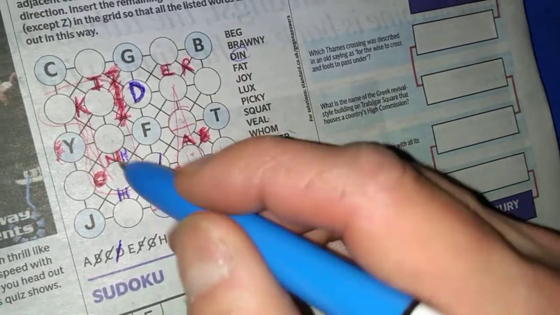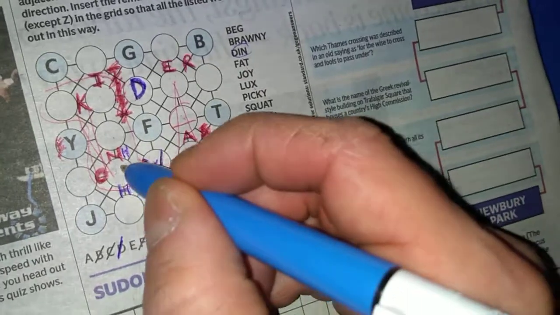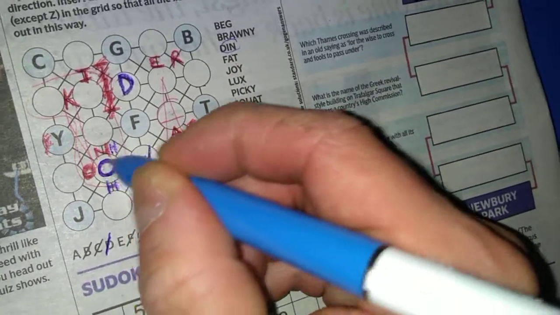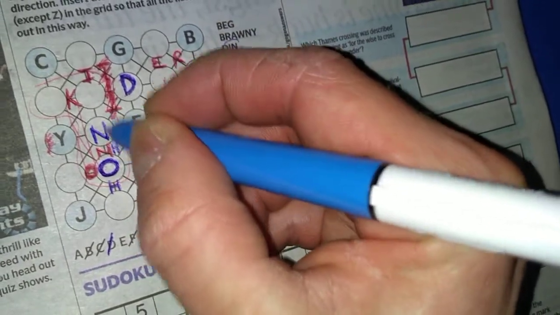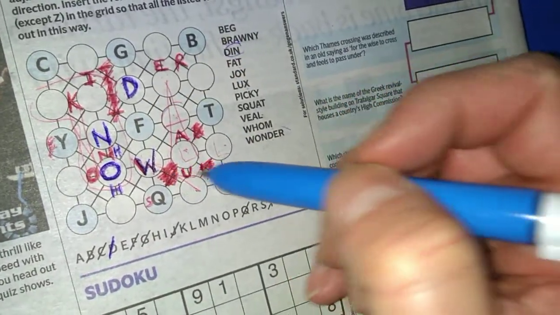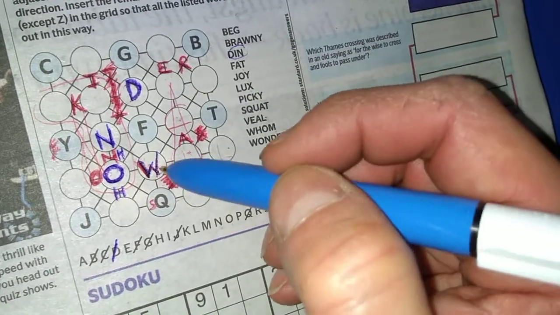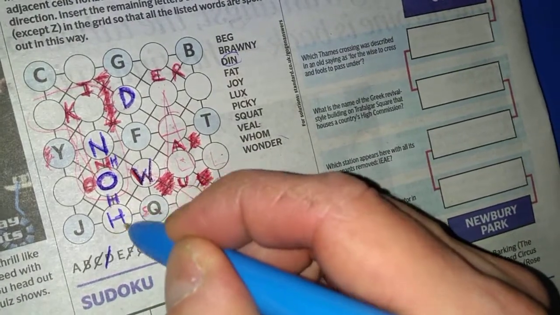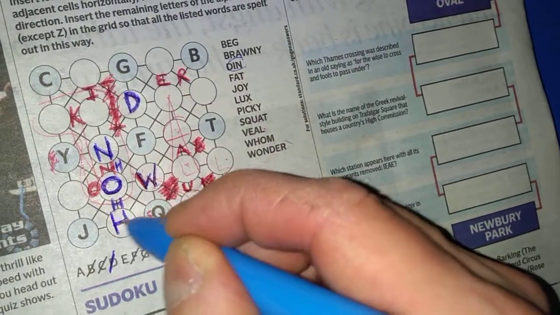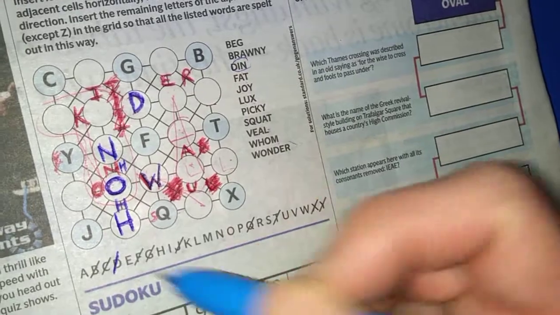Well, the O is one of those, so it's going to have to be that. And the N was one of those, so it's going to have to be that. So we've got the one of wonder. And the H was one of those too, so we know it's going to have to be that one now. Which leaves this spare for something.